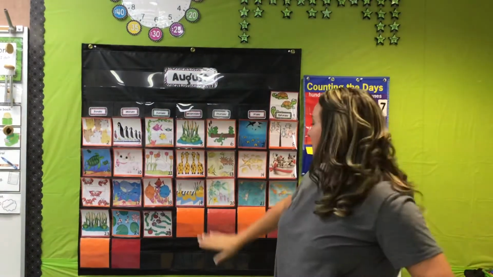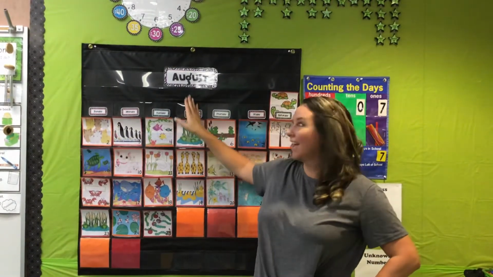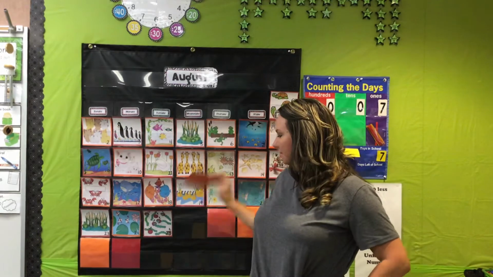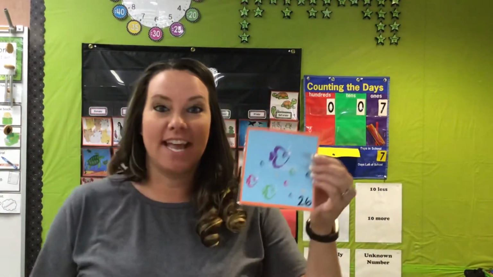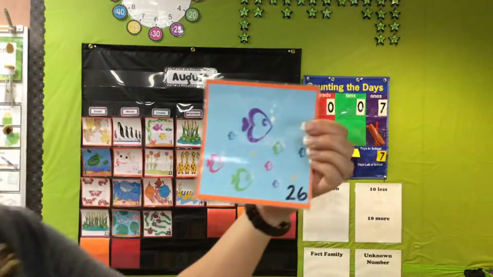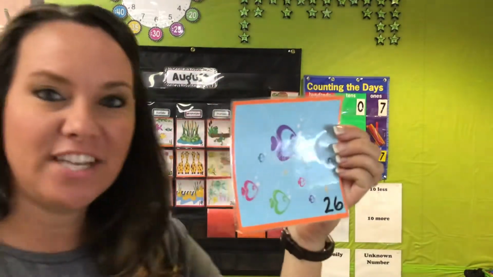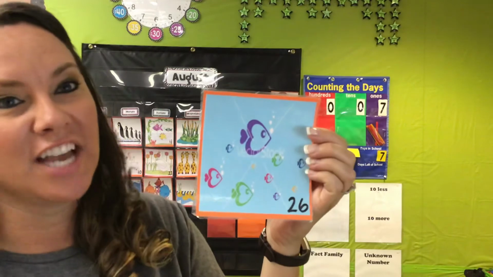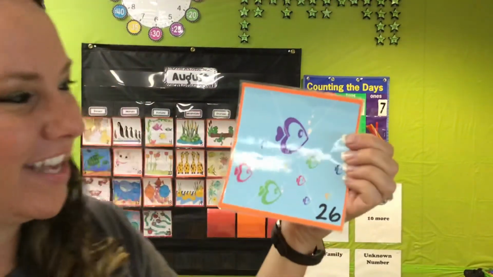Today is Wednesday, August 26th. Let's look at the card today. It's fish. Look at that. I see some big fish. I see some smaller fish. And they're like heart-shaped fish. I love it. So cute.